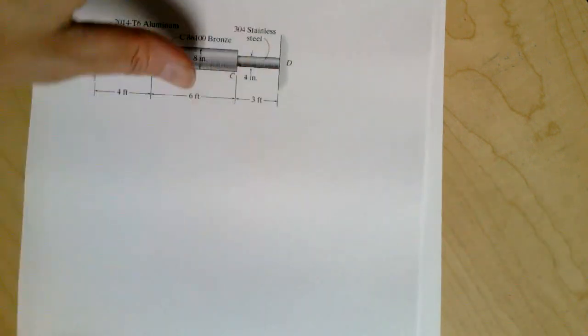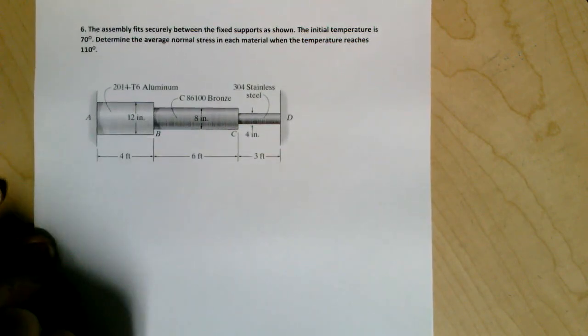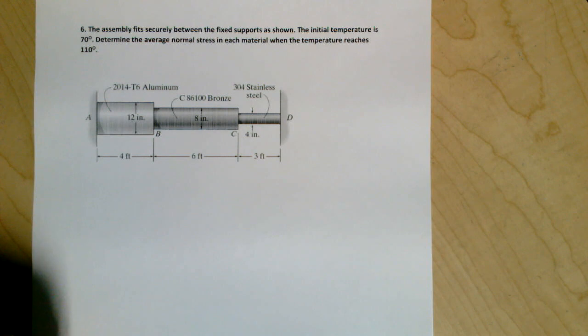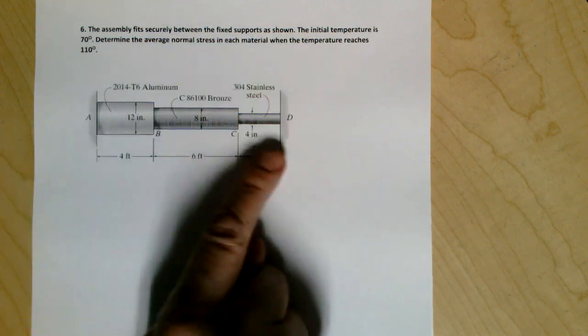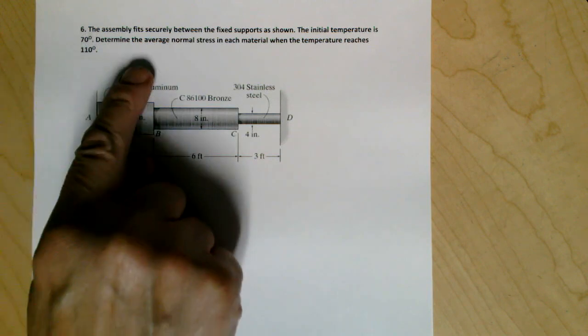Now we'll do a problem that involves temperature change. And we have this problem here. This assembly fits securely between the supports as shown. The initial temperature is 70 degrees.